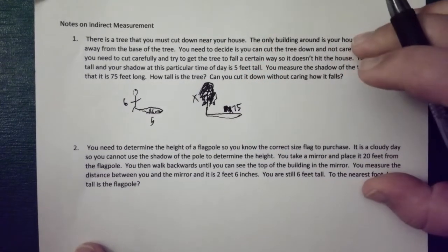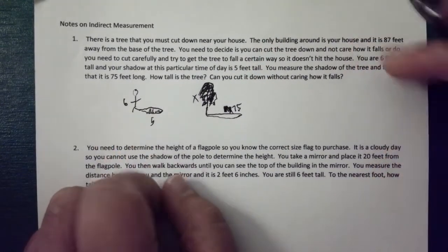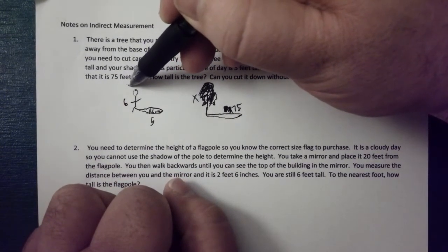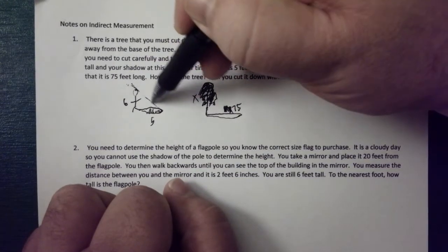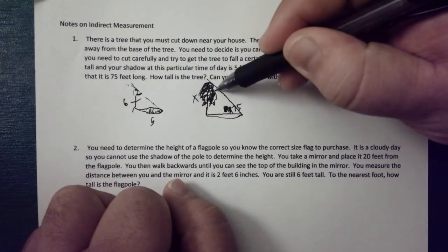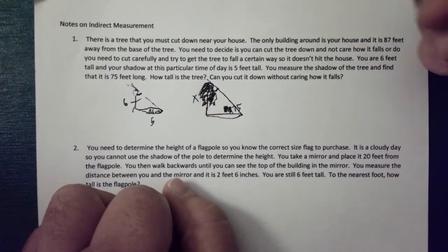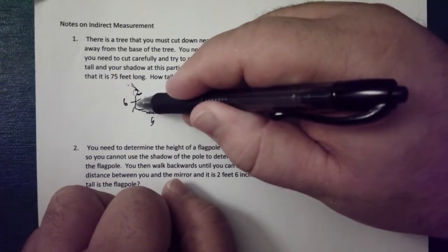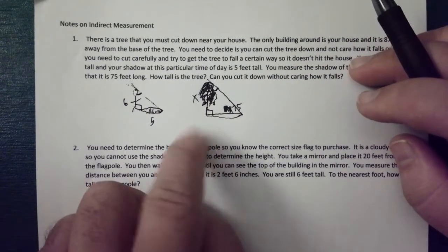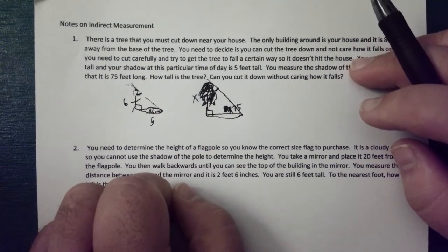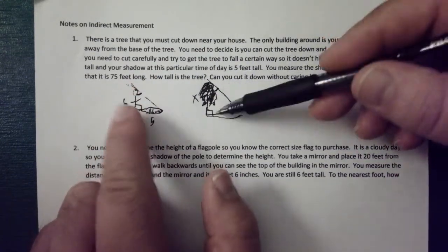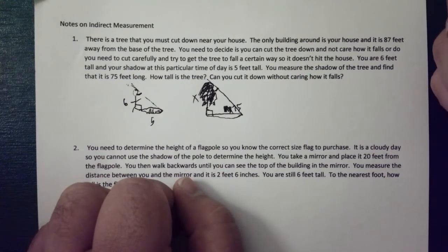Okay, so here's the thing. Because the sun is causing the shadow, and it's taken at the same time of day, this angle right here and this angle right here are the same angle. And this is a 90-degree angle, assuming that you stand up tall when you get your height measured. The tree is hopefully growing straight up as well. So in any case, we just need to know how tall this is. Thanks to angle, we have similar triangles, and so we can just set these up.